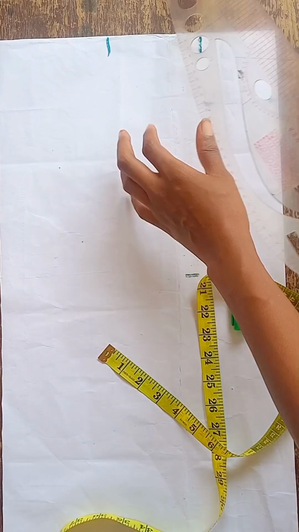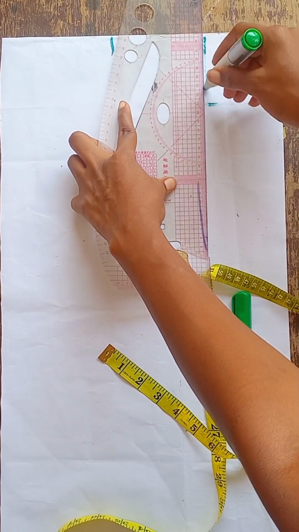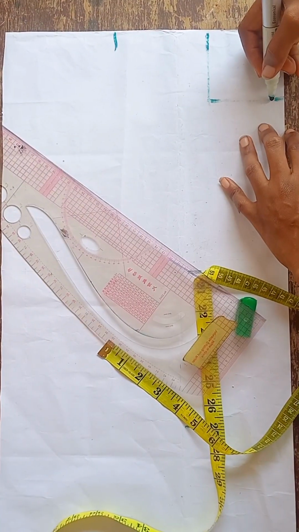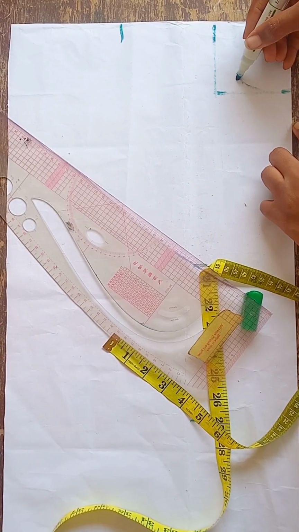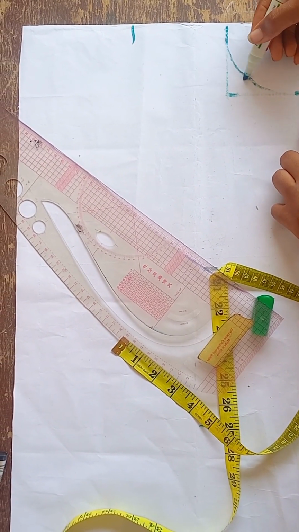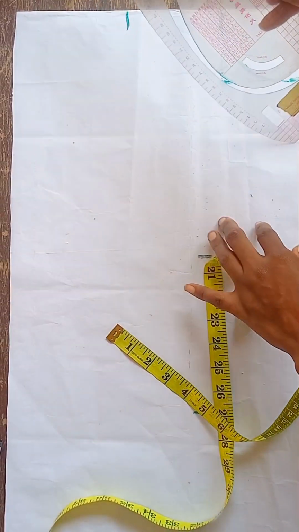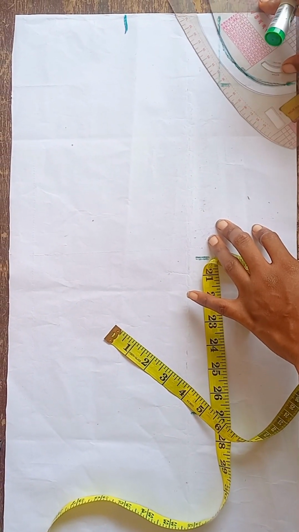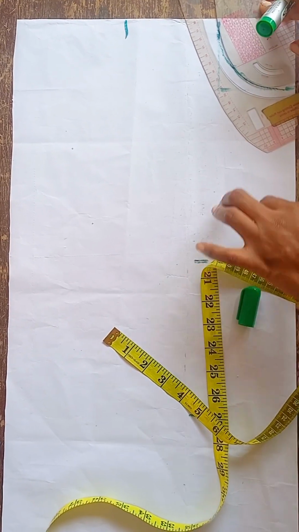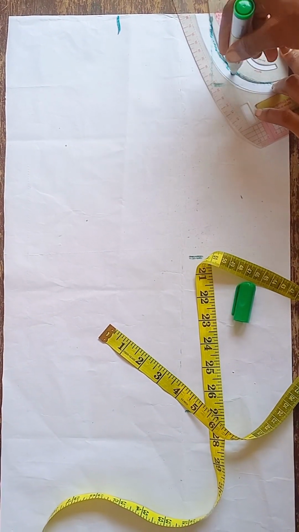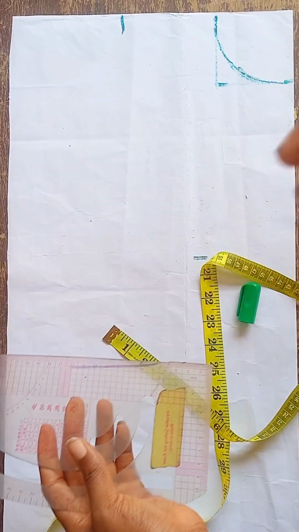You square this up. So you connect from the depth to the wideness of the neckline for your basic neck curve. If you have this, you can also use it to get your neck curve. Or you can use your free hand. Go ahead and use your free hand.